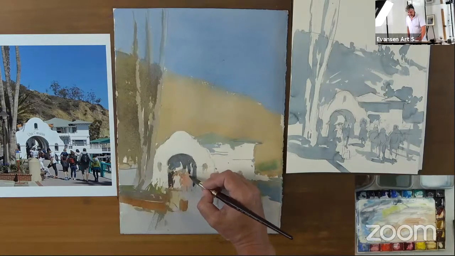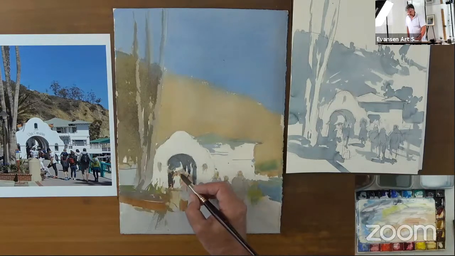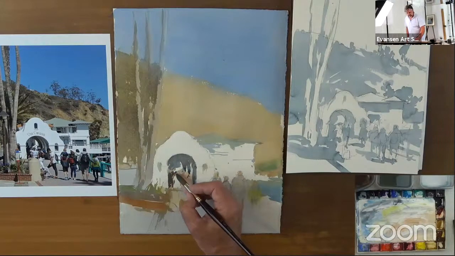Want to avoid another figure or two as I'm doing this. This is the nitpicky part because I'm trying to avoid some of the figures, but yet also make sure that some of them are joining in with their shapes.